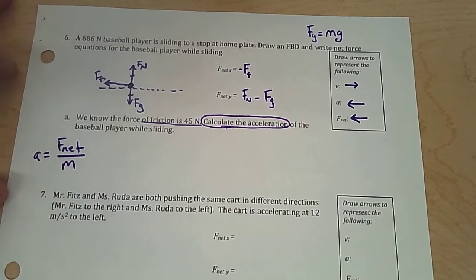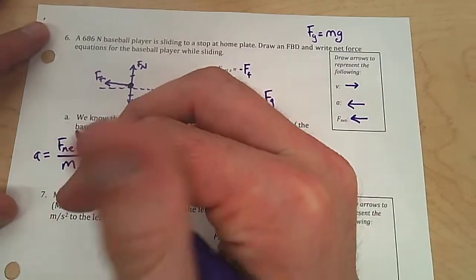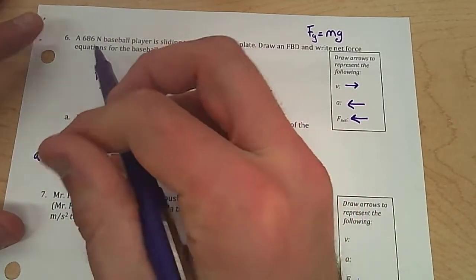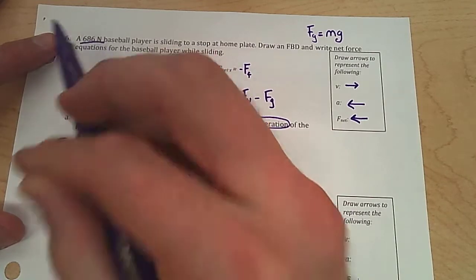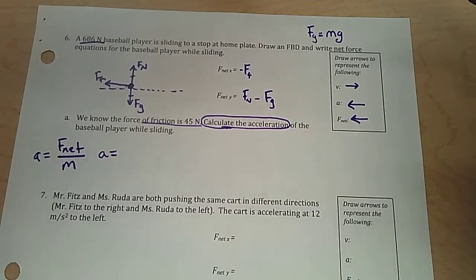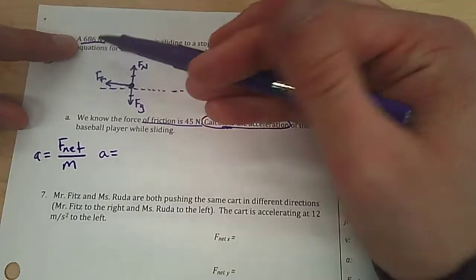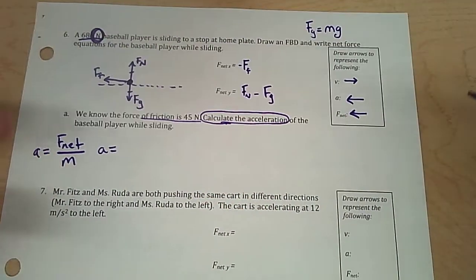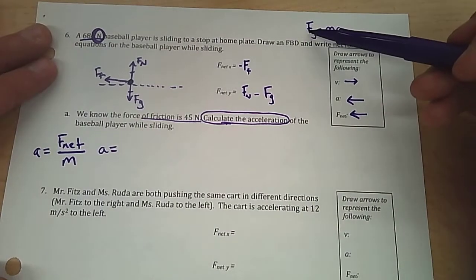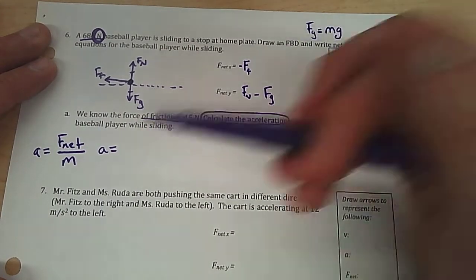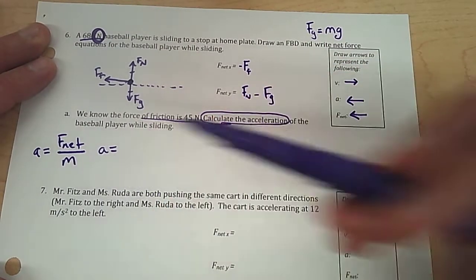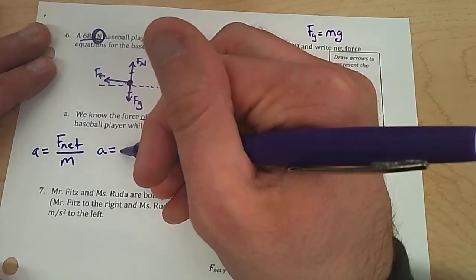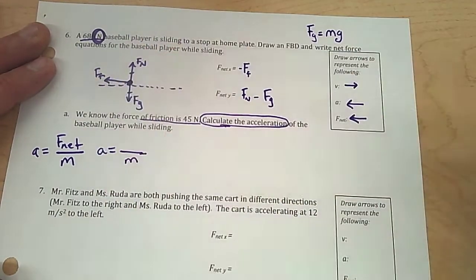So I have a number right here, 686 newtons. And in the past, a lot of times this number's been in kilograms, and that is the mass, and we plug it in right here. But notice my unit. This is really, really important. It's in newtons. So this is my force of gravity in this case. It's not my mass. So I can't put mass in here just yet. So let's just leave this blank for now. Let's see if we could at least find my net force.